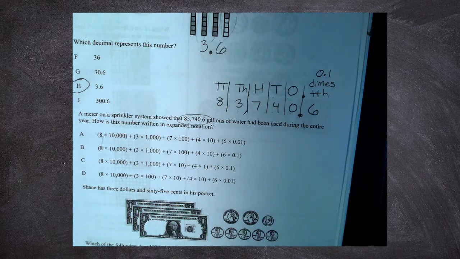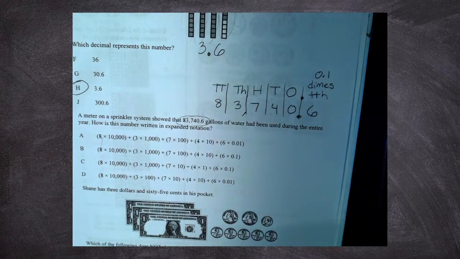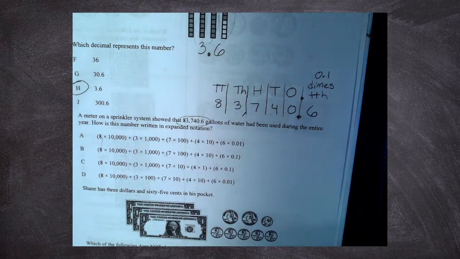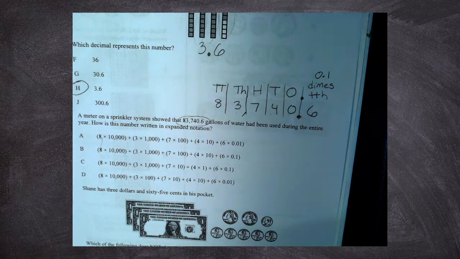So all of them are correct. So I can't get rid of anything yet. Let's move to the next one.